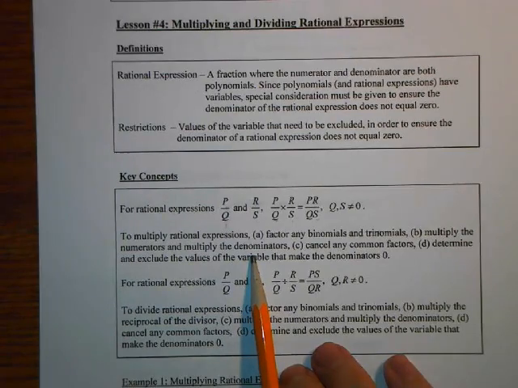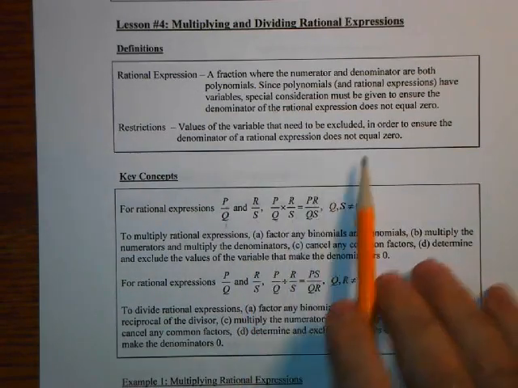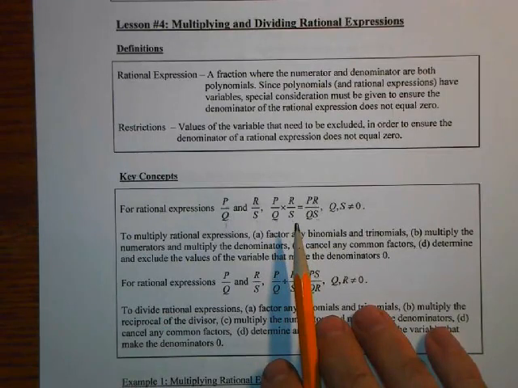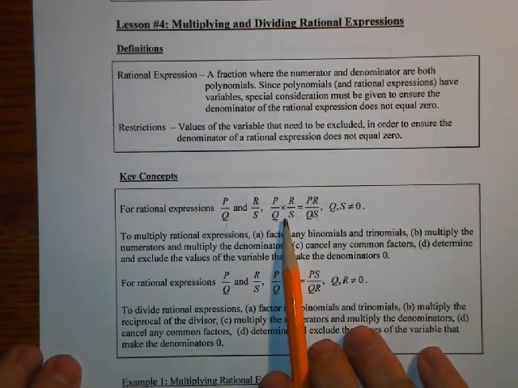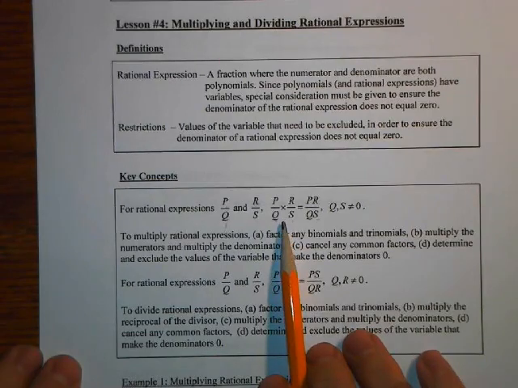Now, the thing that's different about rational expressions, which we mentioned earlier, is that with a rational number, your numbers are constants. So you won't have a constant of 0 on the bottom, so you never have to worry about restrictions on variables because there are no variables. With rational expressions involving variables, it is possible for the variable to have a value that would cause a 0 on the denominator.